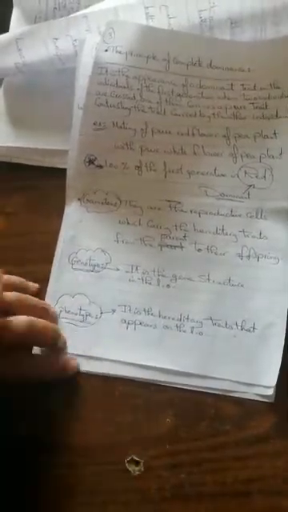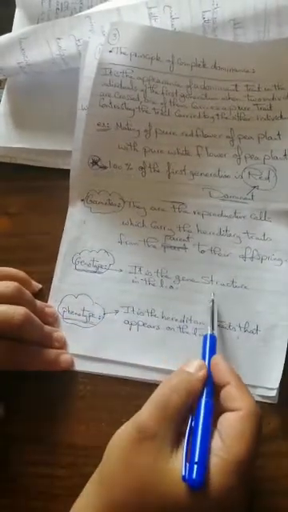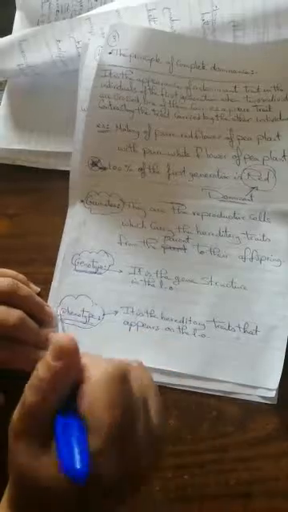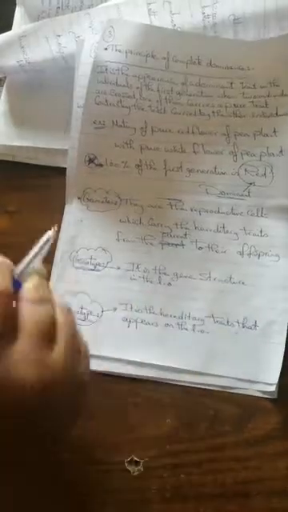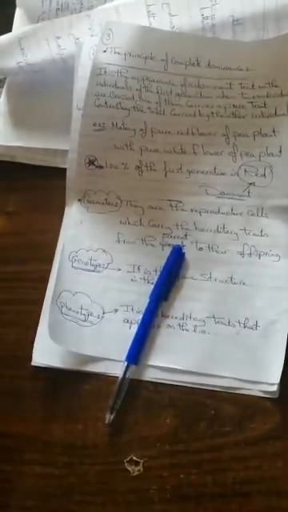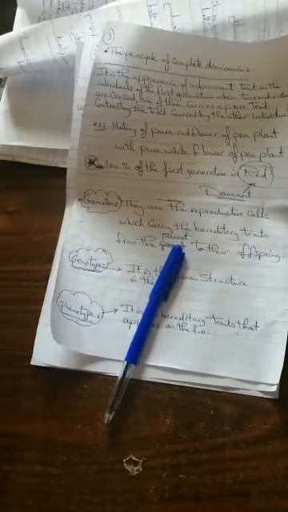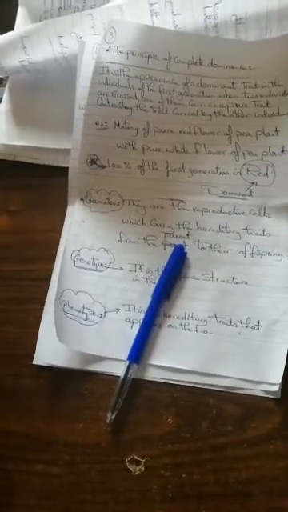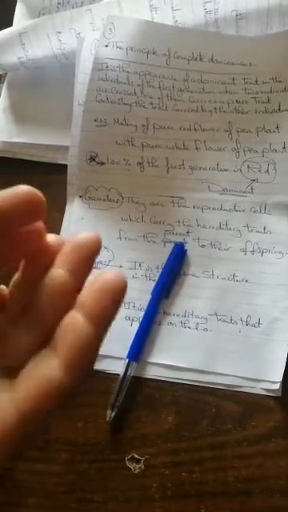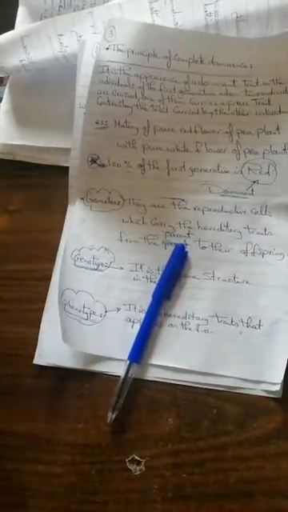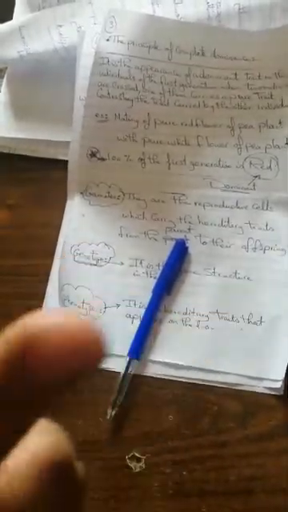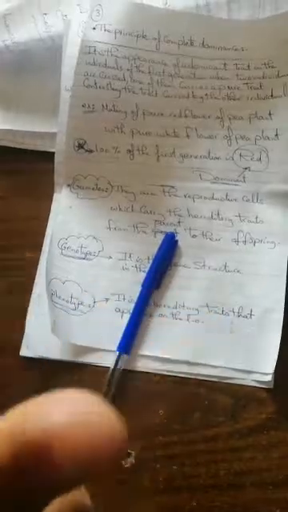Okay? Now we have two more terms: genotype and phenotype. The genotype is the gene structure in the living organism, while the phenotype is the hereditary trait that appears on the living organism. For example, when I say I have brown eyes, this means my phenotype is brown eyes. But my genotype may not be brown only. I may have brown and green, because I inherit my traits from both mother and father.